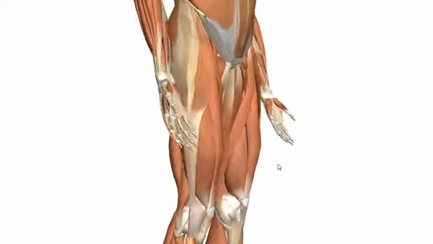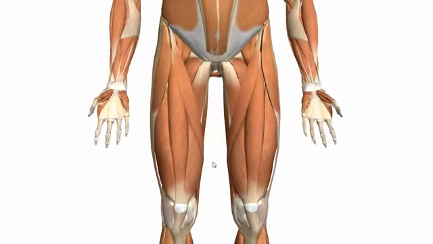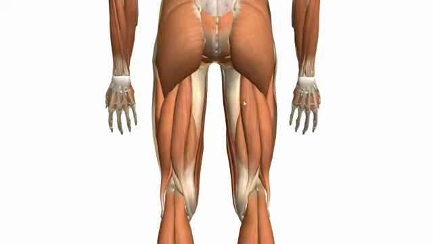These various different compartments have different actions on the hip and knee joints, and they are supplied by different nerves. The anterior compartment here is supplied by the femoral nerve, the medial compartment is supplied mainly by the obturator nerve, and the posterior compartment of the thigh is supplied by the sciatic nerve.